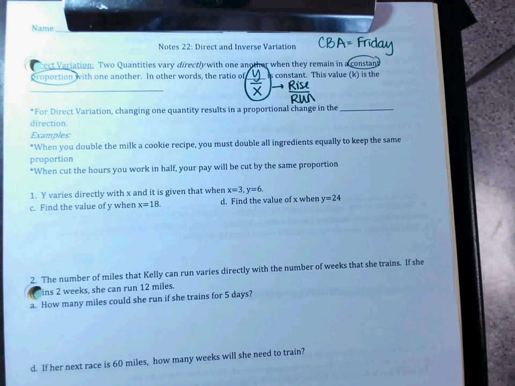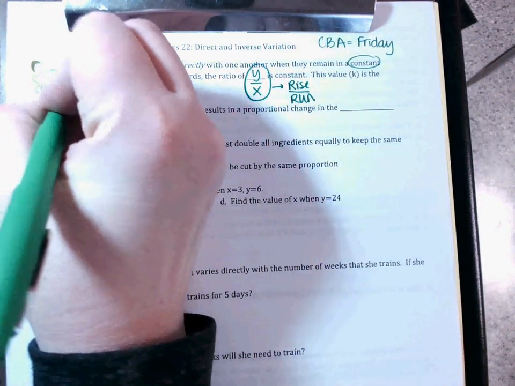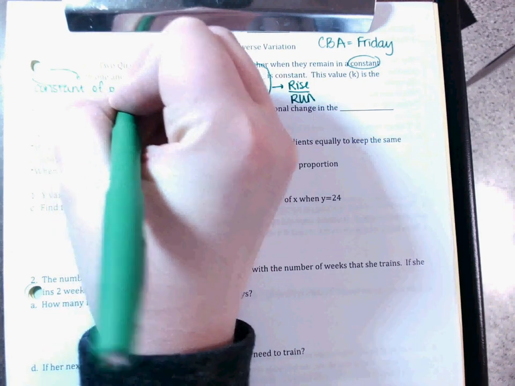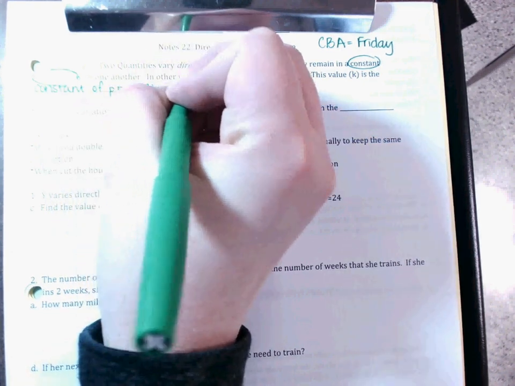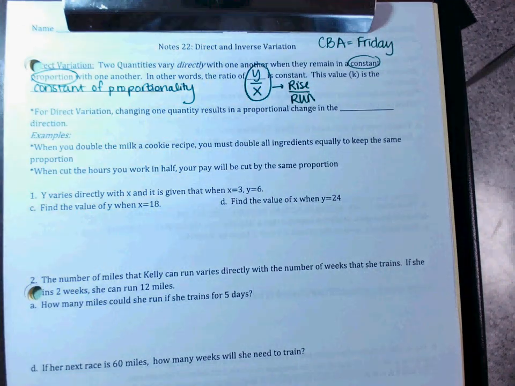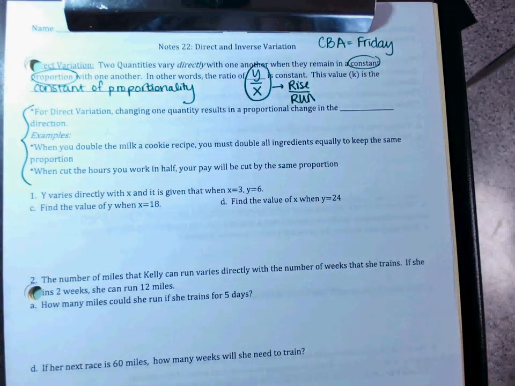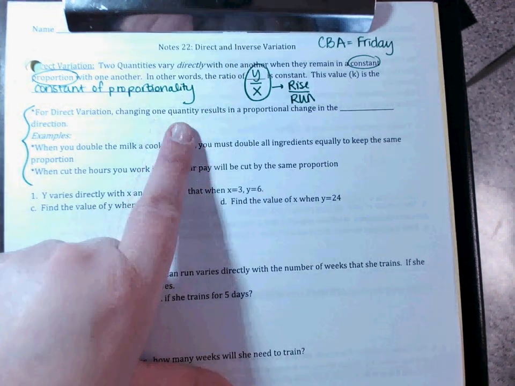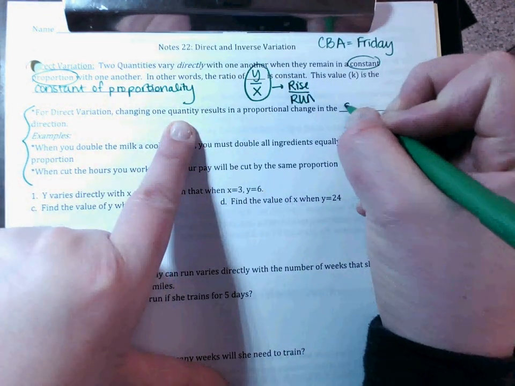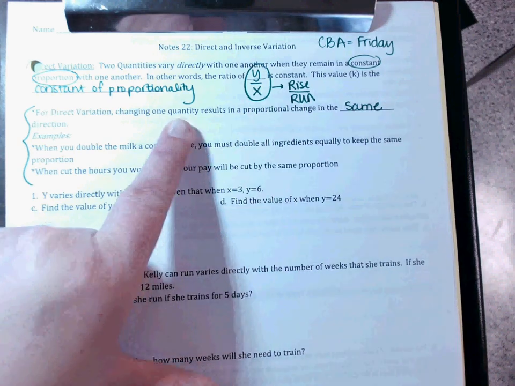Okay, so this value that they always divide to is called the constant of proportionality. Okay? Kind of a long word, okay, but what direct variation is that every situation will divide to the same number based on what numbers you pick. Okay? Just a couple of general things to put this into perspective. So for direct variation, if you change one quantity, you'll have a change in the same direction. Okay, so here are some examples.